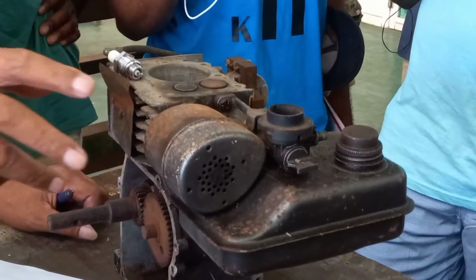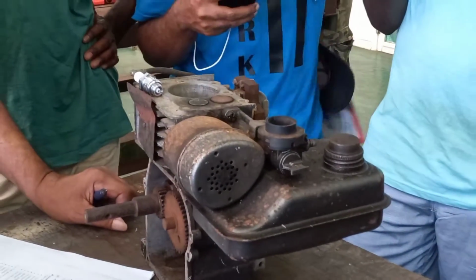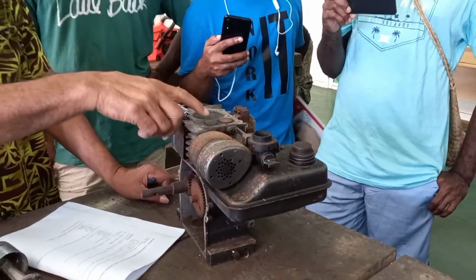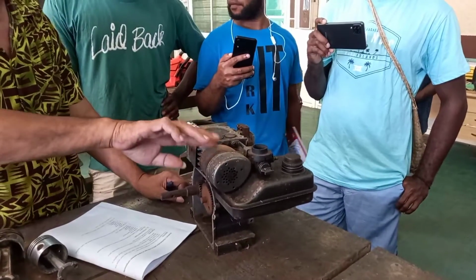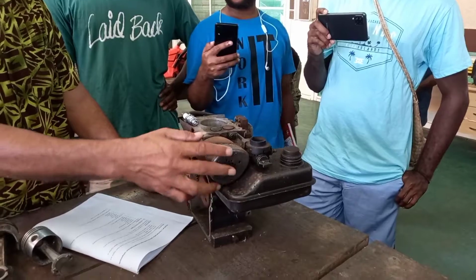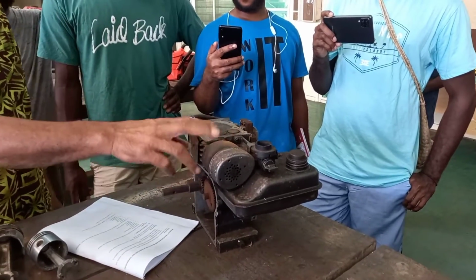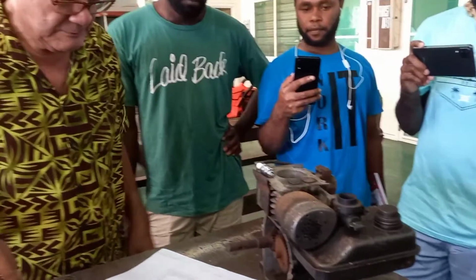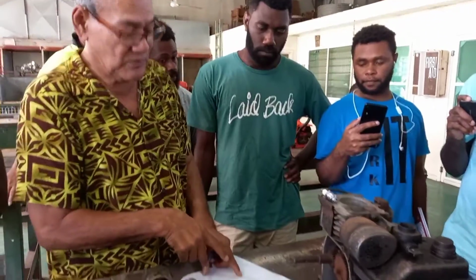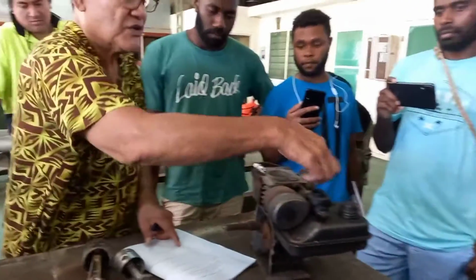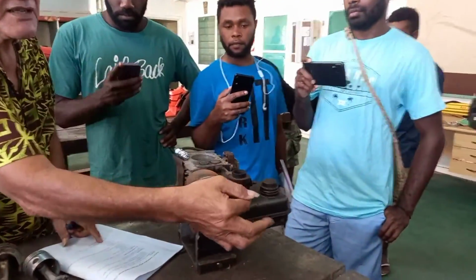So during the exhaust stroke, piston goes up. This is the fourth stroke. Piston goes up. The exhaust valve opens and pushes air out through the muffler. But the carburetor is required here to be identified, so you need to point it out. This is the choke.